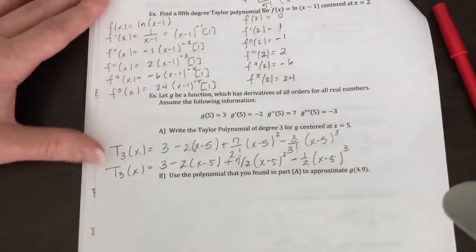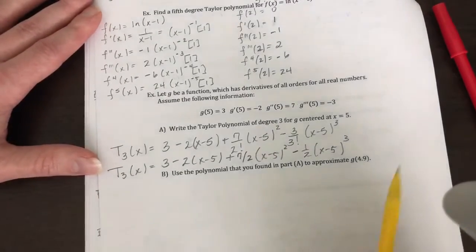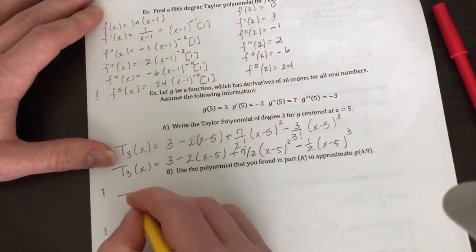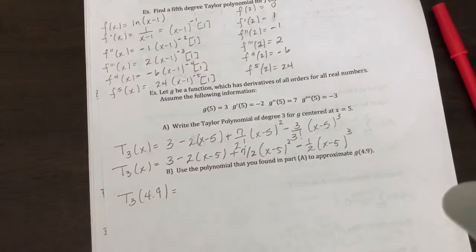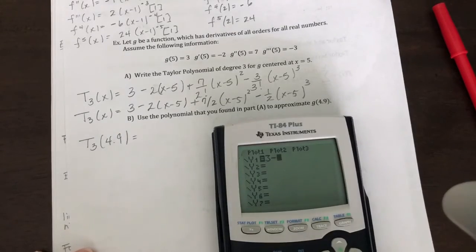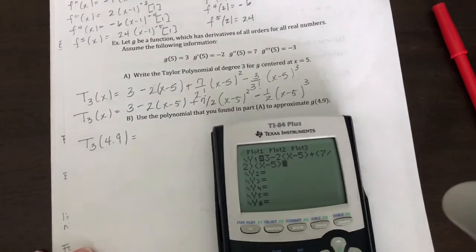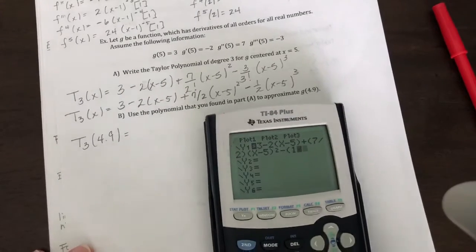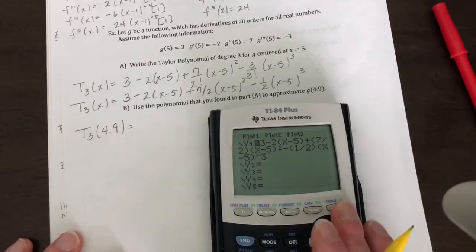So in a lot of these, it's going to ask you to approximate a value using the Taylor series polynomial or Taylor polynomial. So we're going to take the 4.9 and plug it into the function in our calculator. Using our calculator, we put this into y equals 3 minus 2 times x minus 5 plus 7/2 times x minus 5 squared minus 1/2 times x minus 5 cubed.